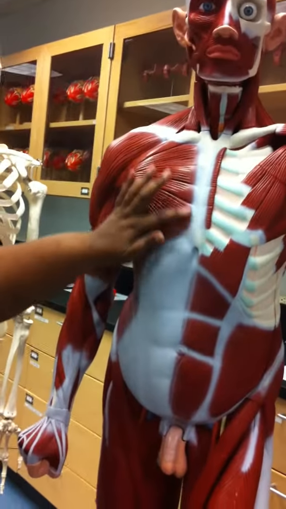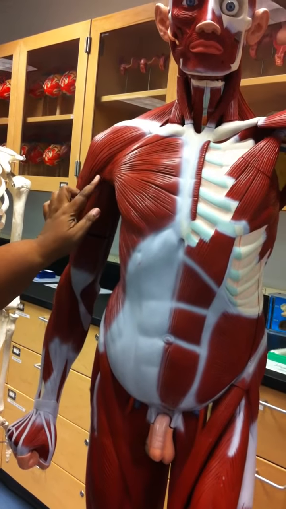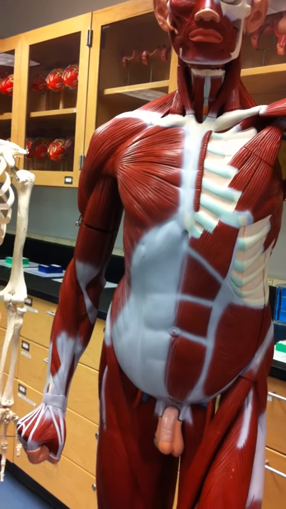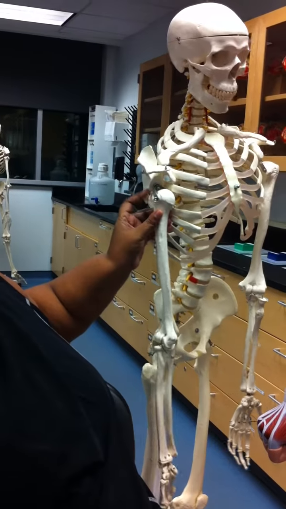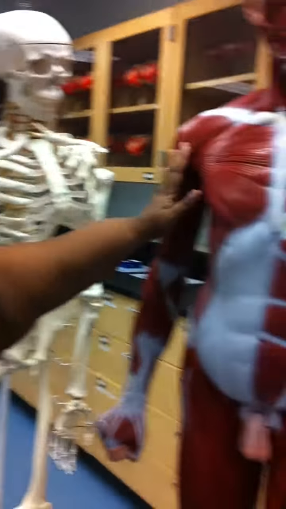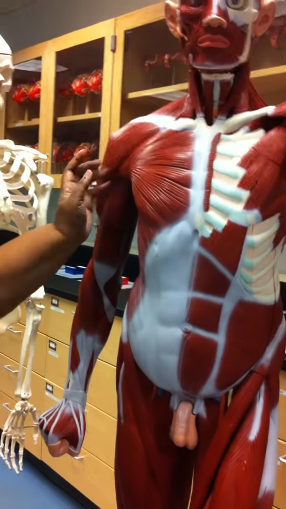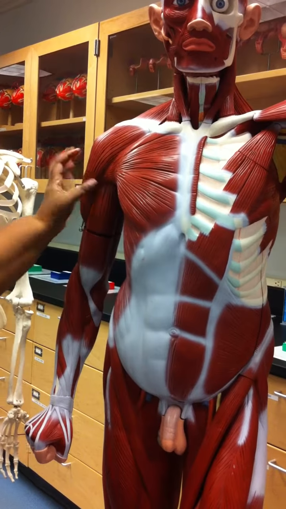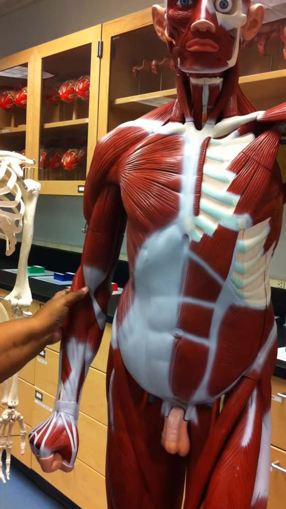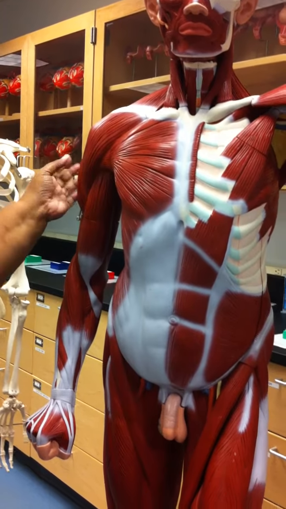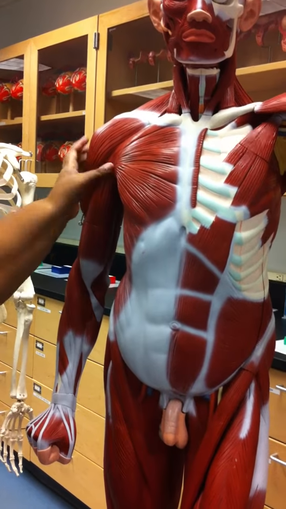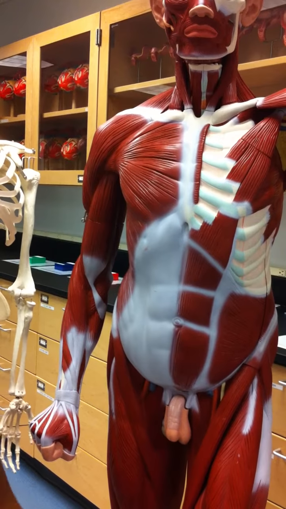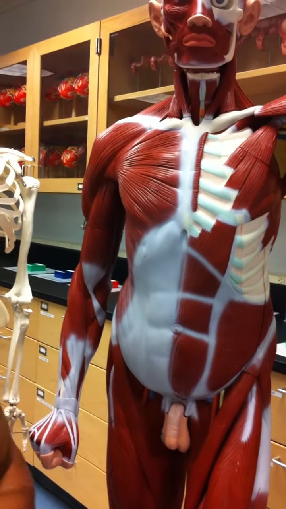And we can see how that will happen. So here's the origin. Insertion, we can't see, but it's going to be on the greater tubercle. So when this muscle tenses, it will bring the arm closer to the body, adduct, flex the arm, and medially rotate. So, arm in here. It's pectoralis major.